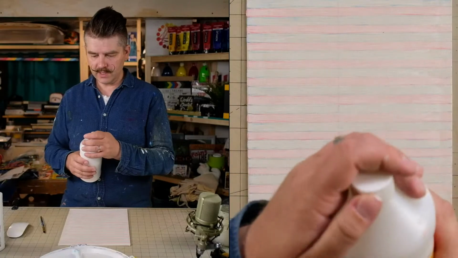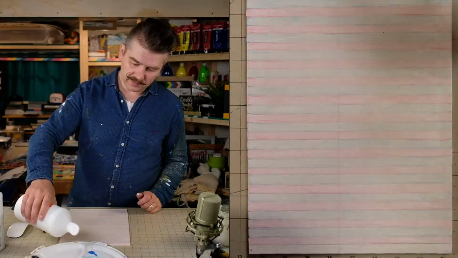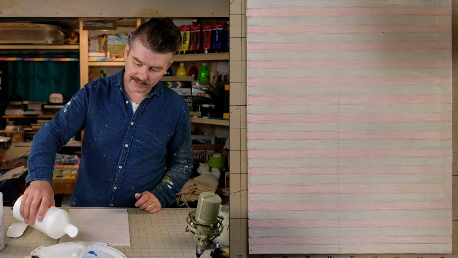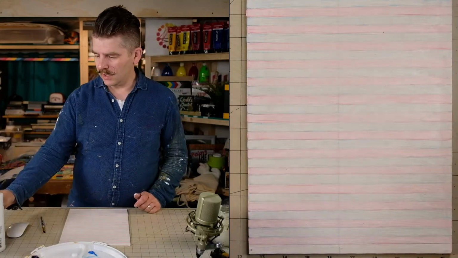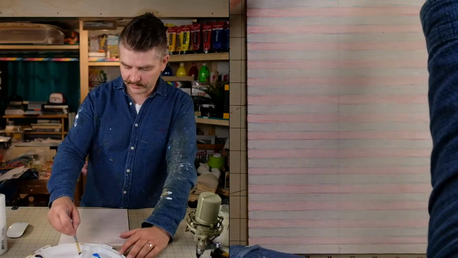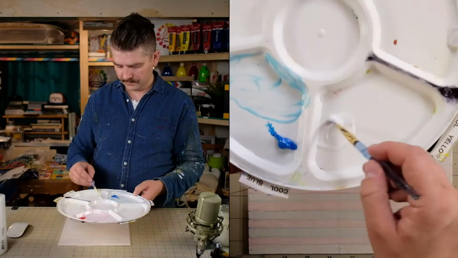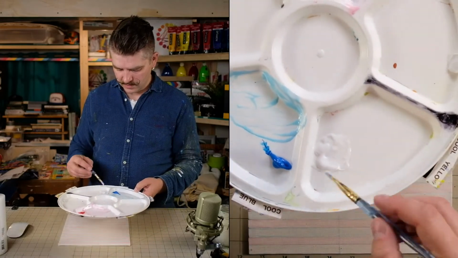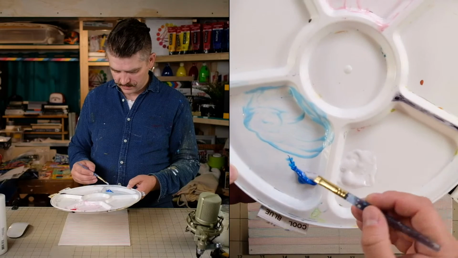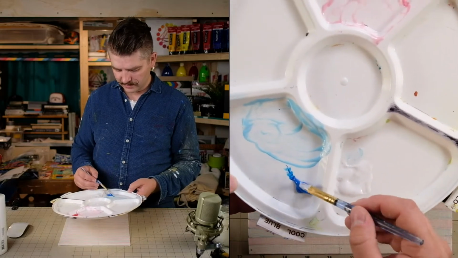Okay, I said I was going to use some of the matte medium here. So this will be interesting to see how the matte medium, especially now that I painted some gloss blue, is going to affect things. Let's get some of this matte medium on here. Take just a little bit. We're talking a little bit, right?